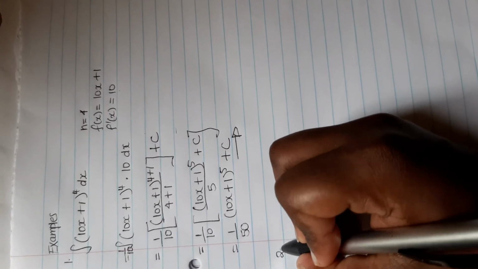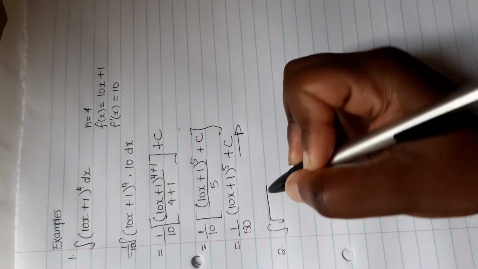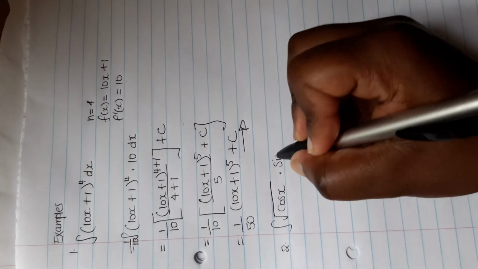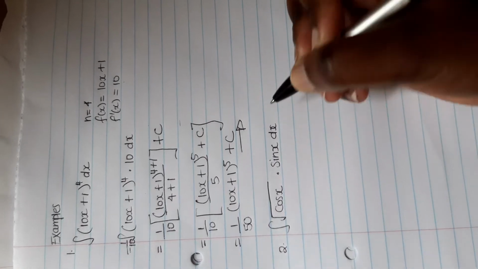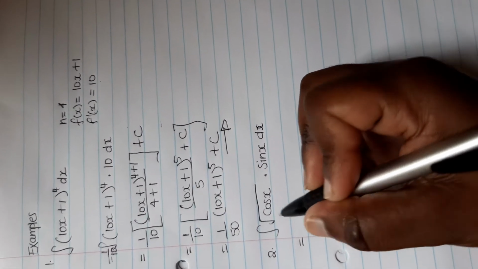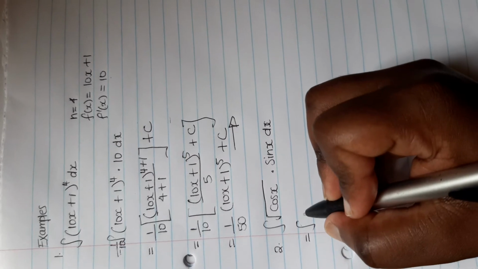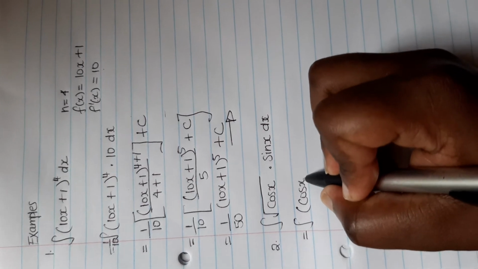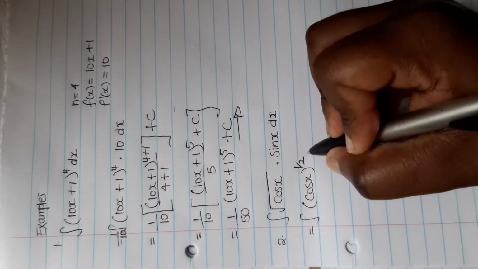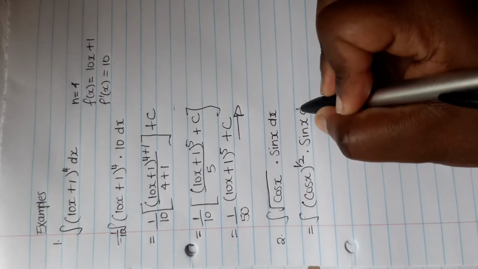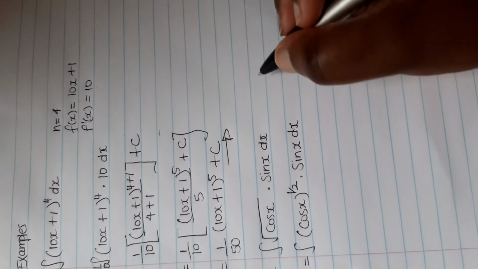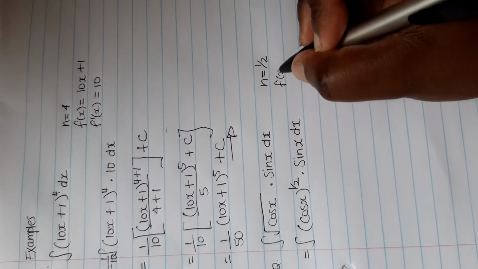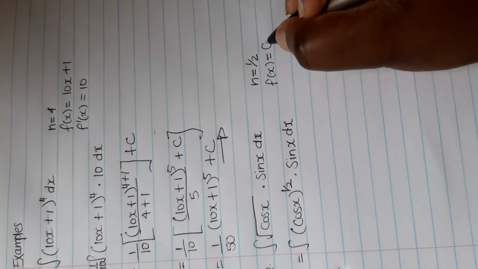Now let's look at the second example. Find the integral of root of cos x times sine x dx, right? So we know that if there is a root, that means that particular function or term is raised to the power half. So this can be written as cos x raised to the power 1 over 2 times sine x dx. So again, in this case, my n is equal to 1 over 2, and then my f of x is equal to cos x.